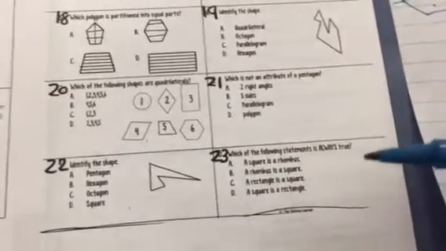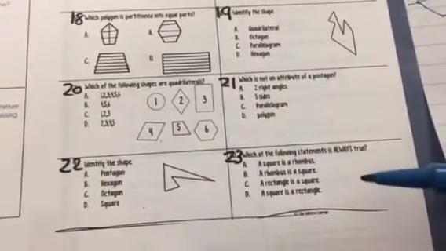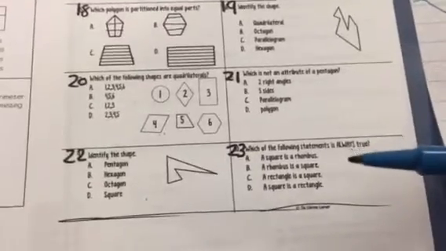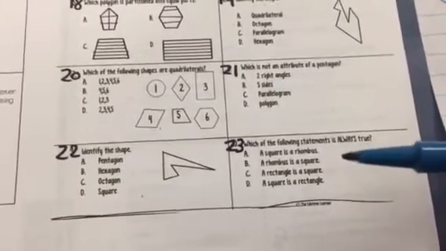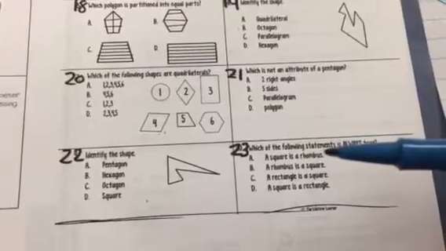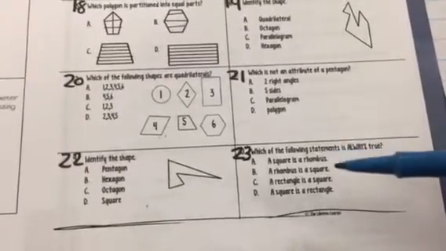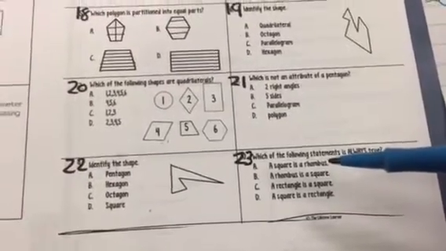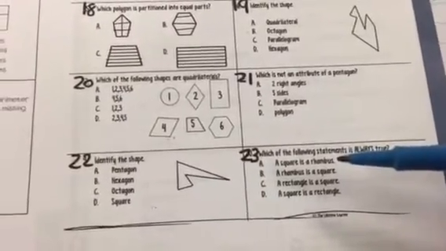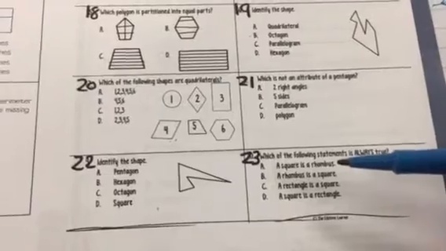All right, this one I have trouble with, so maybe you all can help me a little bit. It says, which of the following statements is always true? I am pretty sure a square is not necessarily a rhombus. So I know that's not correct because a square has to have 4 right angles and a rhombus does not have to have any specific type of angles. It just has to have 4 equal sides.